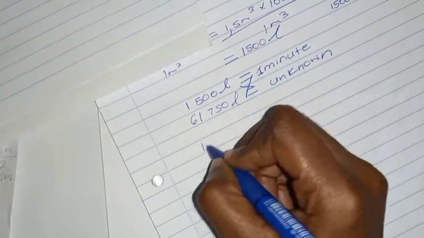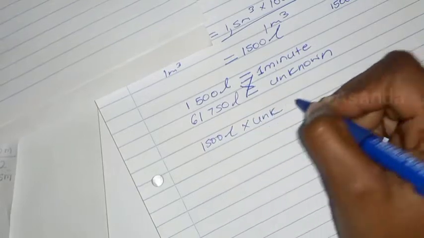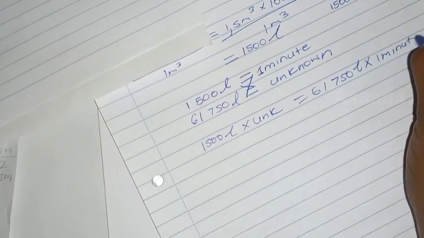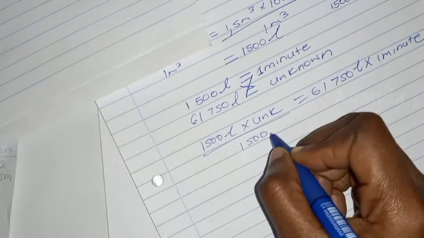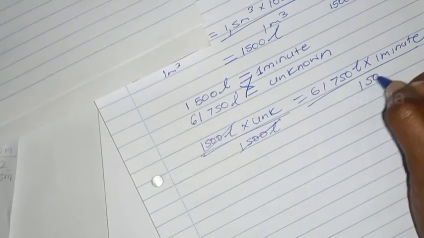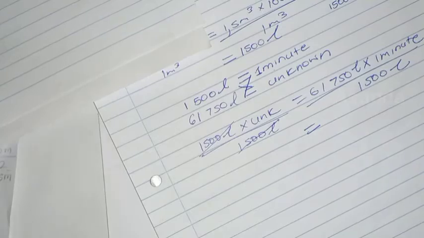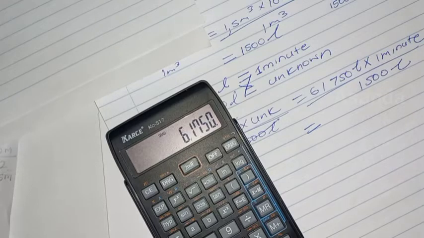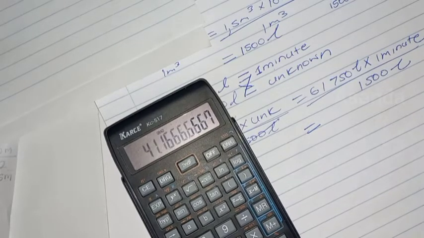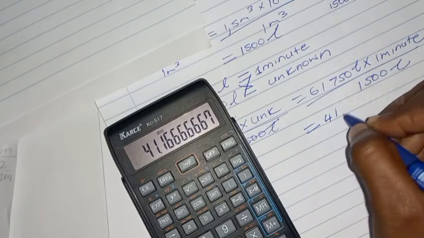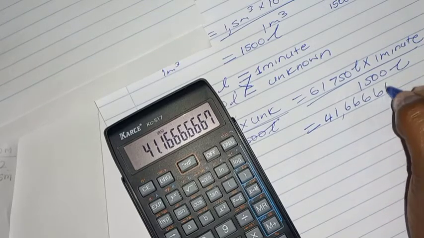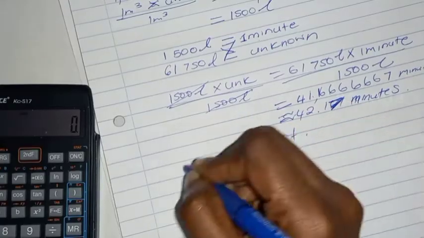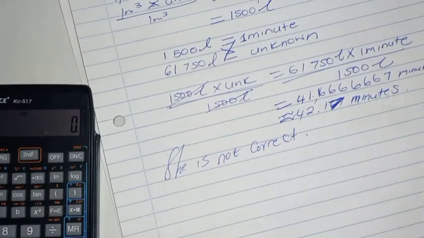And then we say it's 1,500 liters multiplied by unknown is equal to 61,750 liters multiplied by 1 minute. And then what? Divide by 1,500 liters, and you do the same that side, and you use a calculator. 61,750 times 1 minute divided by 1,500 gives me 41,6666667 minutes. So not correct. You're supposed to say that, sorry, she's not correct.